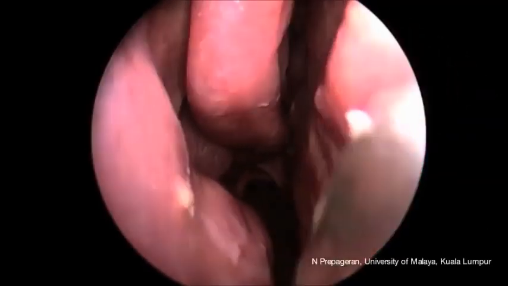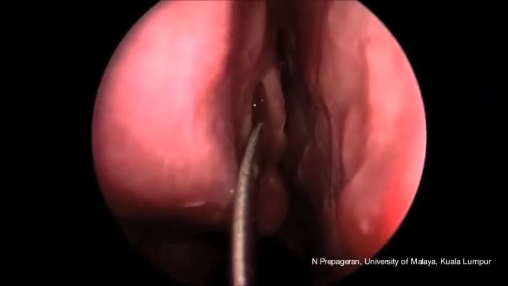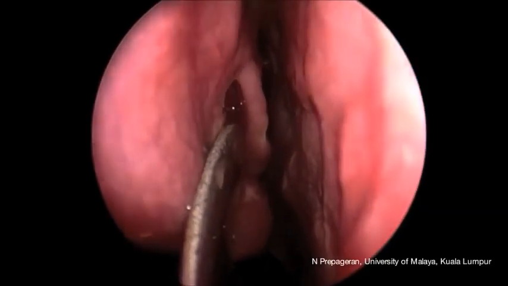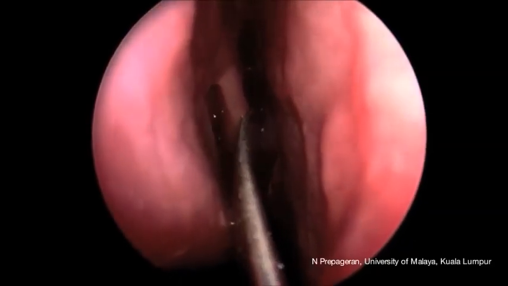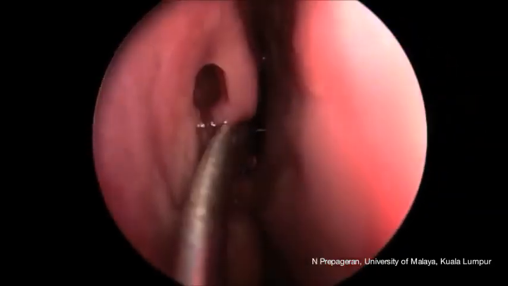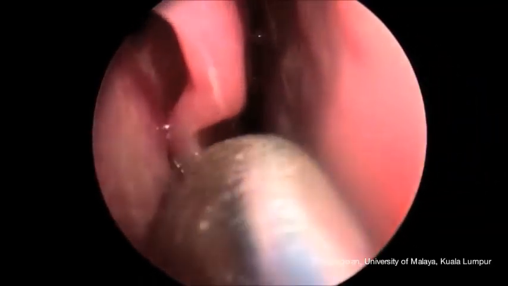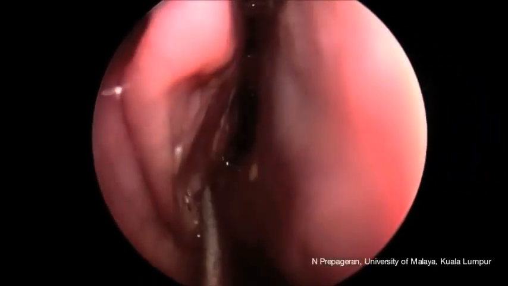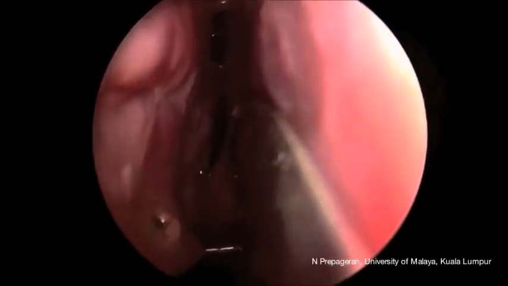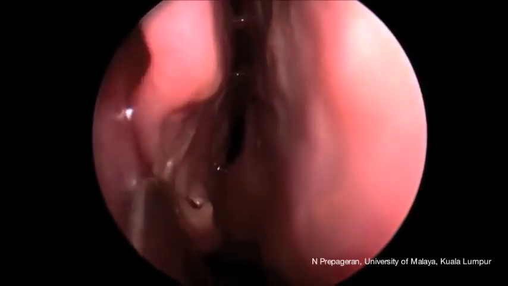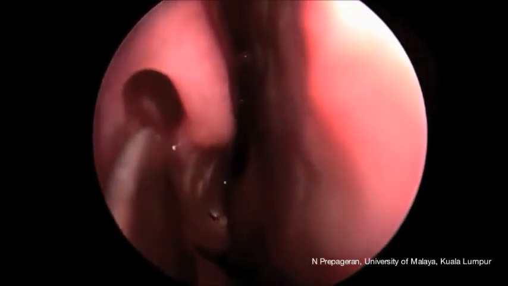We are visualizing the middle turbinate, and we gently push the middle turbinate laterally. That shows us the superior turbinate there. And to find the sphenoid ostia, we gently again push the superior turbinate laterally, go between the septum and the superior turbinate, and there you can see the sphenoid ostia.